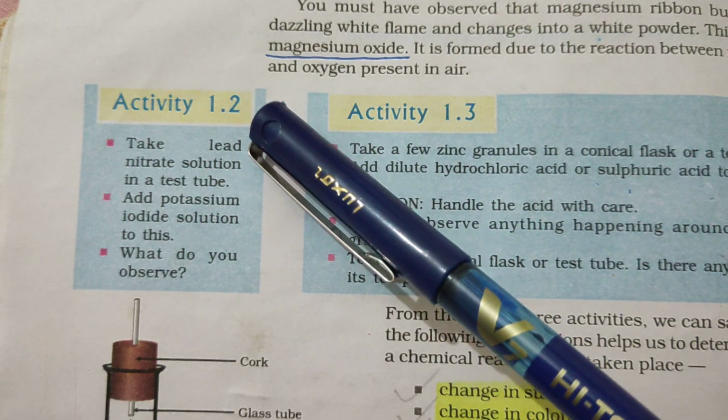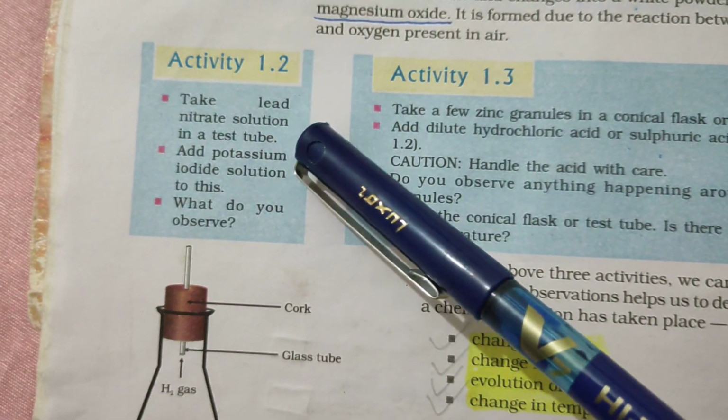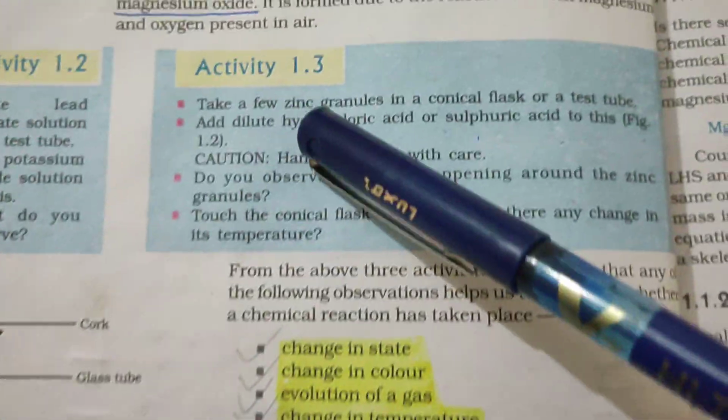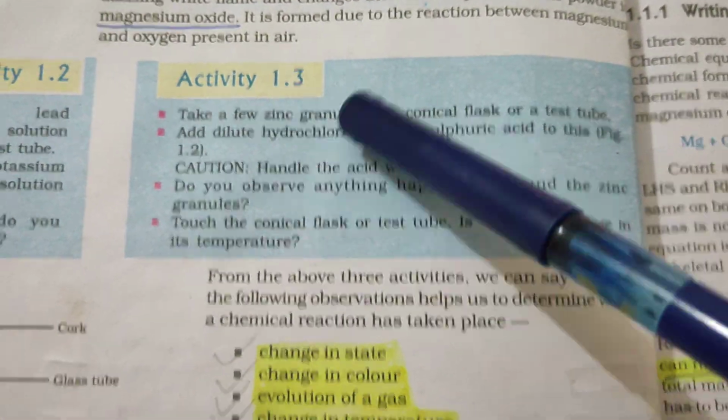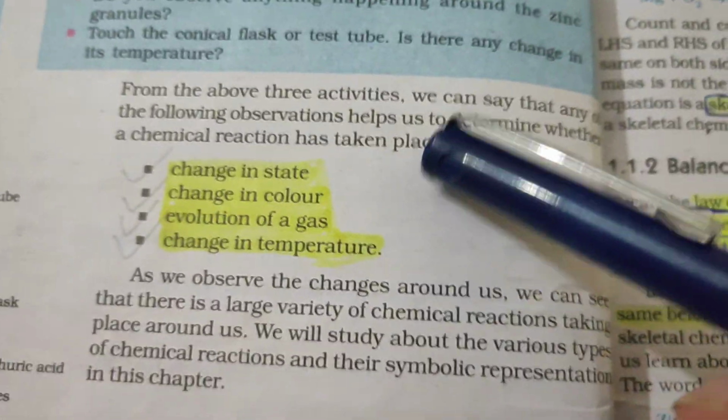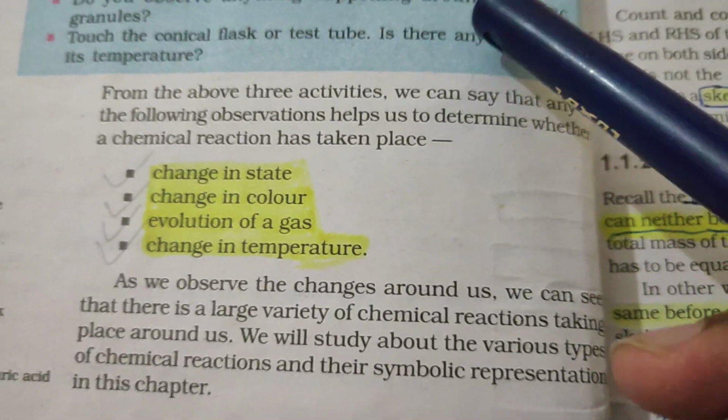Activity 1.2. Take a lead nitrate solution in the test tube. Add potassium iodide solution to this. What do you observe? Activity 1.3. So these are some activities. These are not very important. You can just read them if you want to.